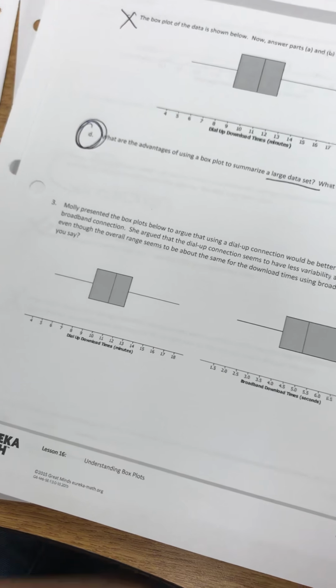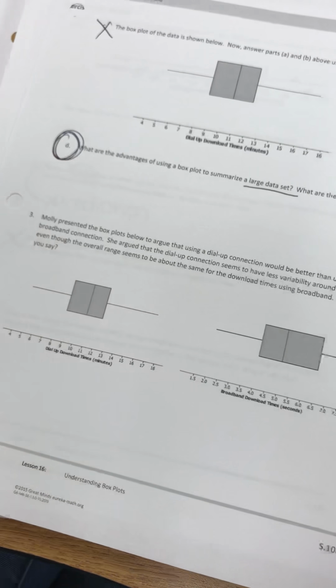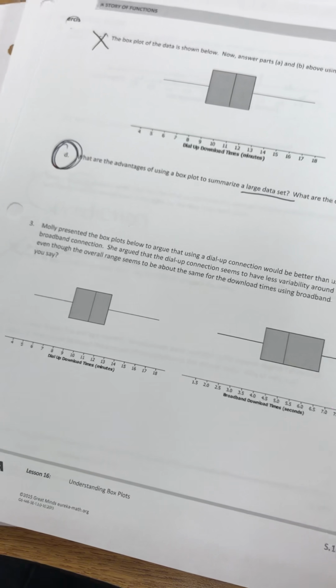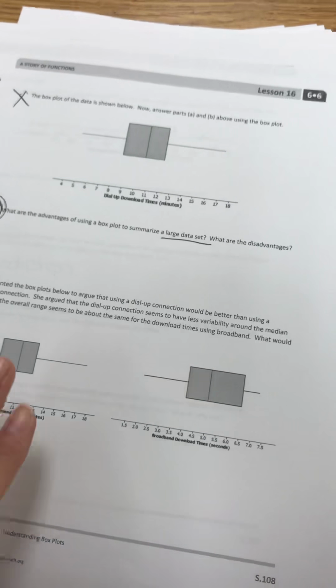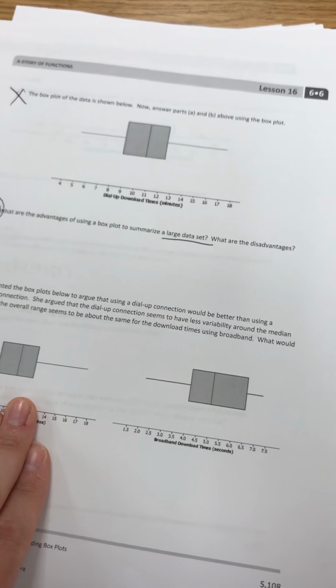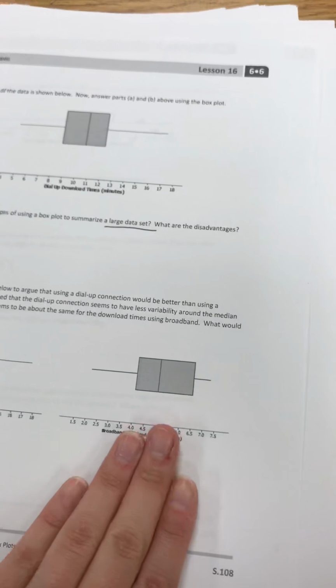Secondly, you're looking at Molly, who has a broadband connection, which is dial-up, and she argued that the dial-up connection has less variability than the broadband. I don't really need you to do this one because I think the rainfall one is a lot more beneficial for you.